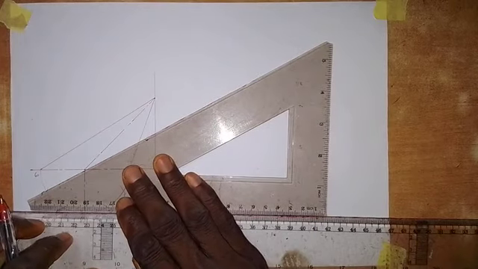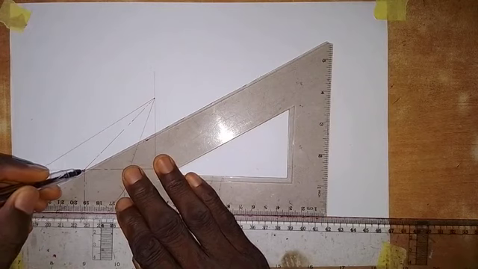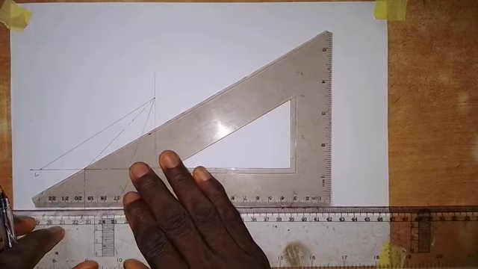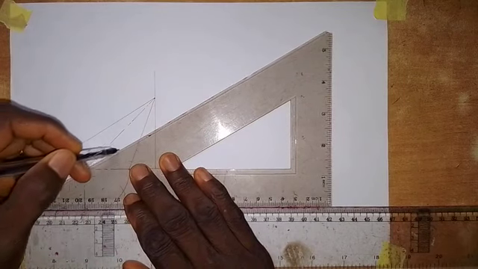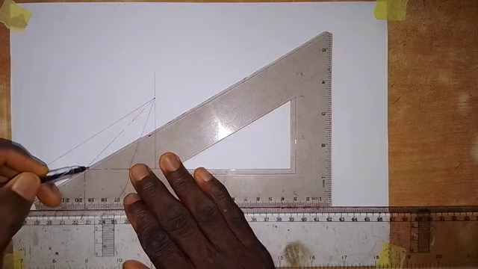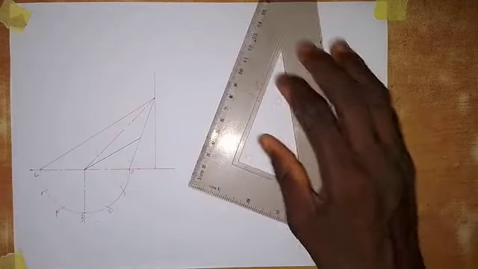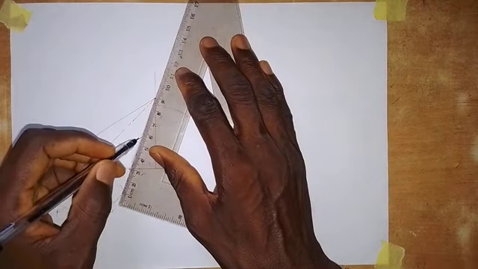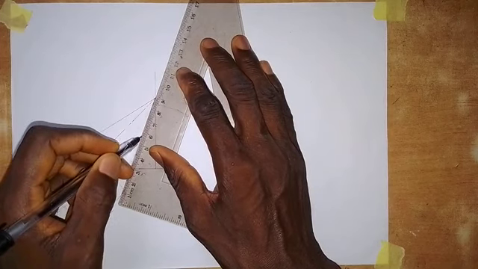Setting it at this point, I'm going to draw the line from here to here. So this is the line, inclined at an angle of 30 degrees to the horizontal. I'm going to make this line a thick line, from here up, like this.